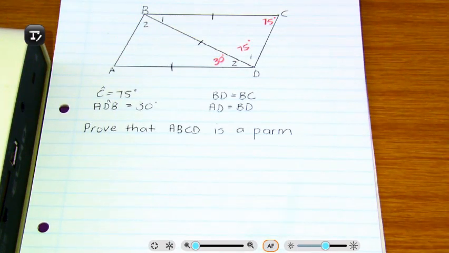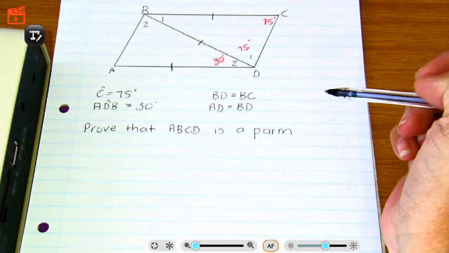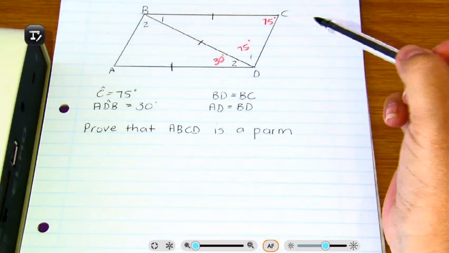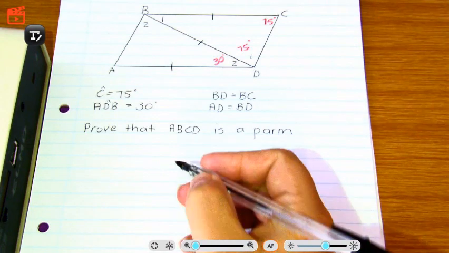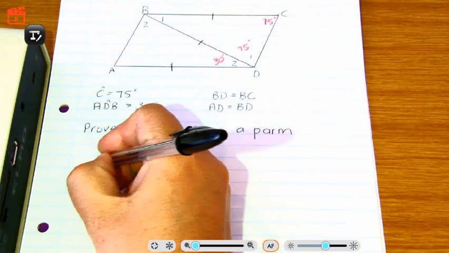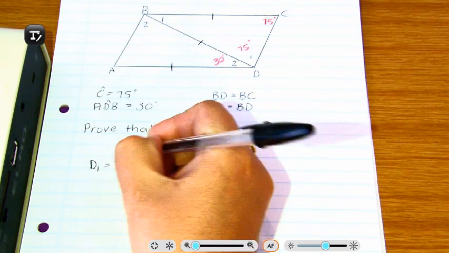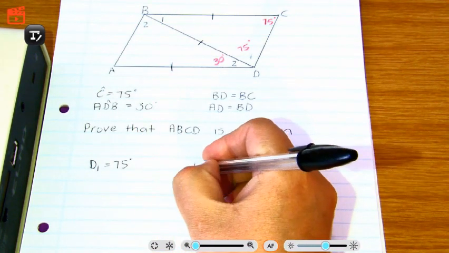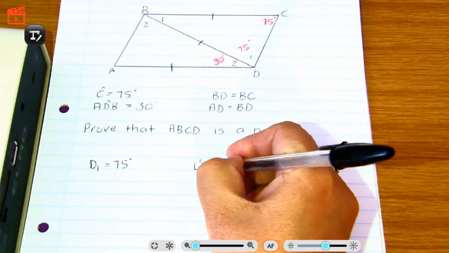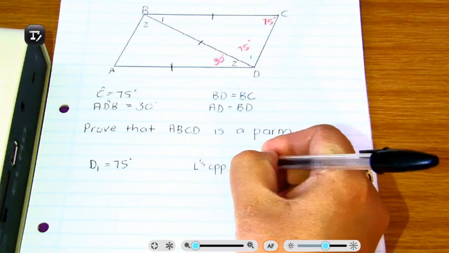So the first thing that I'm going to do is I'm just going to write down the sizes of all my angles. So we know that C is 75 degrees. We know that D1 is equal to 75 degrees, and it will be angles opposite equal sides.